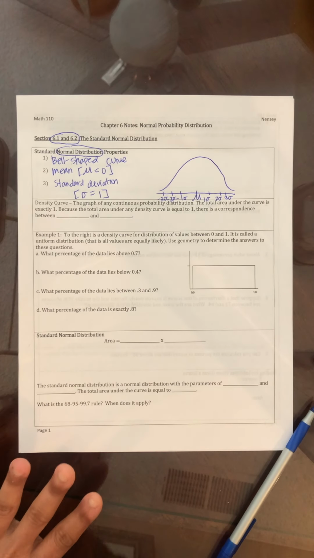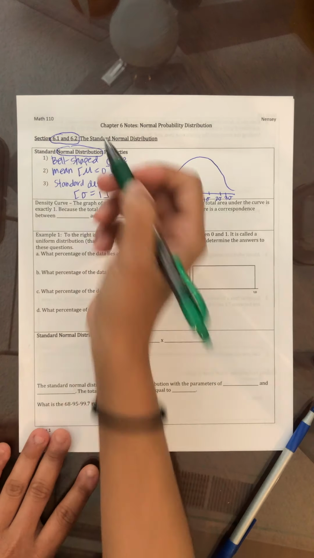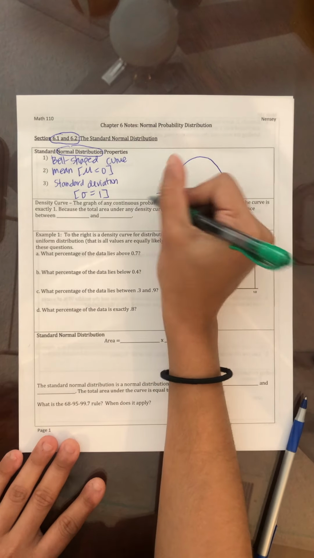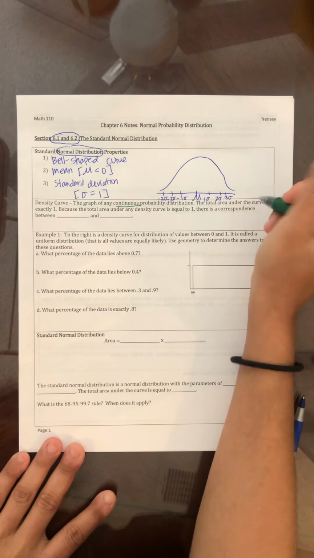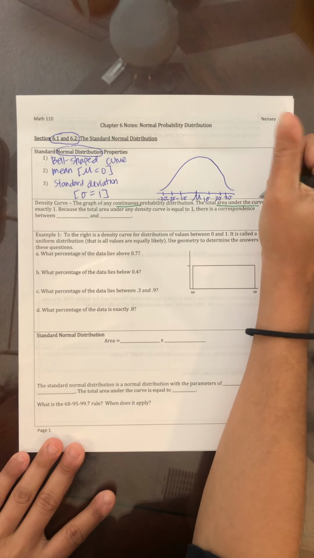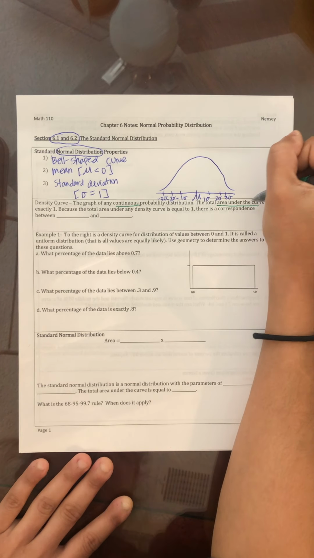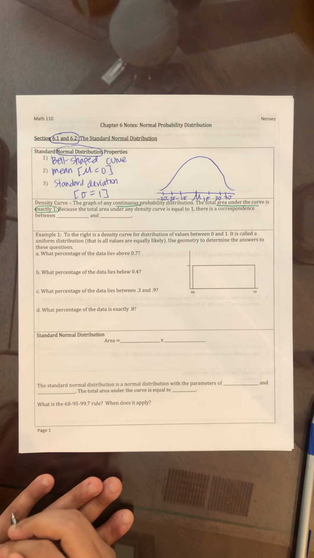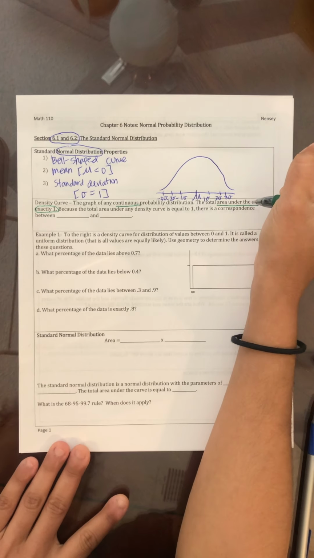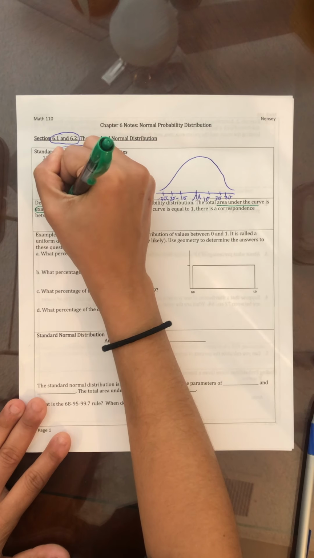Okay, now a density curve. A density curve is a graph of any continuous probability, so it has to be continuous. The total area under the curve. So it doesn't always have to be a curve. It could be a rectangle or a triangle, but the total area under the curve is exactly 1. Because the total area under any density curve is equal to 1.